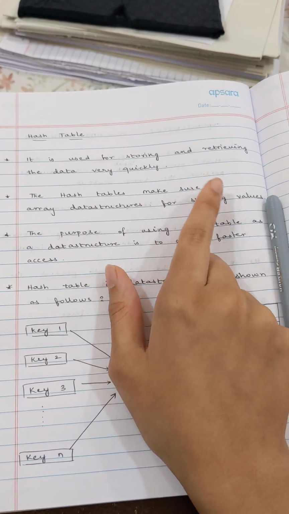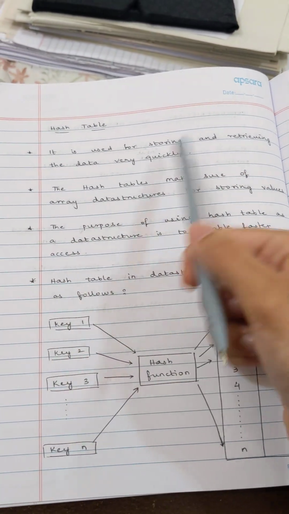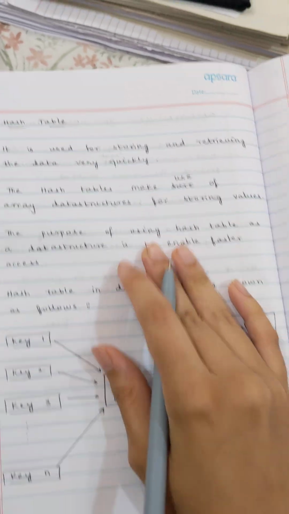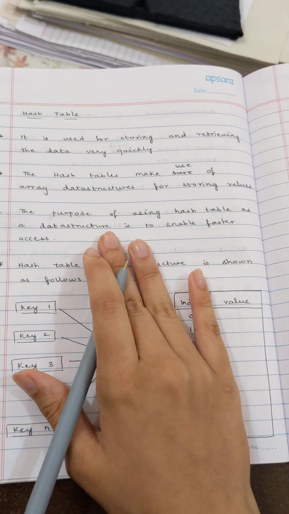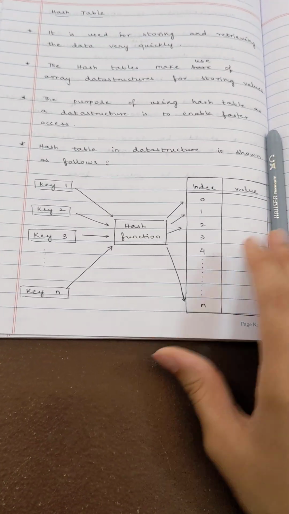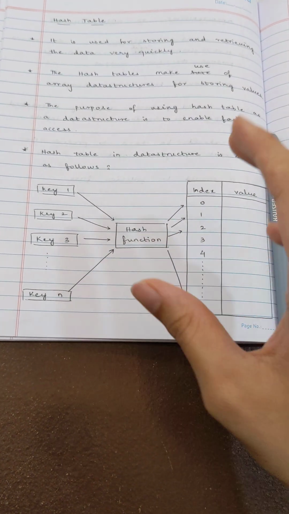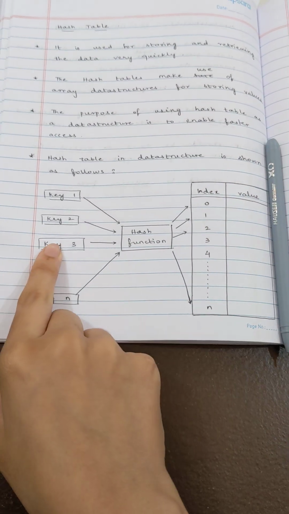The hash tables make use of array data structures for storing the values, and the purpose of using hash table as a data structure is to enable faster access. Okay, so multiple keys, hash function puts those hash values according to the index which is provided by the key.